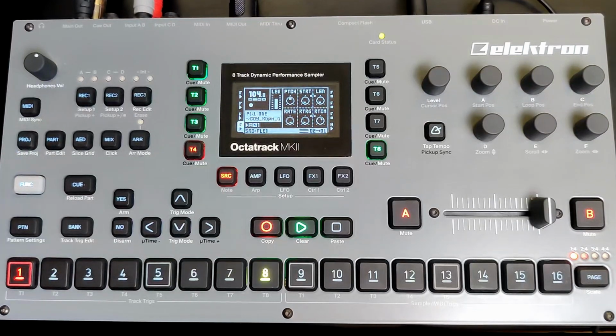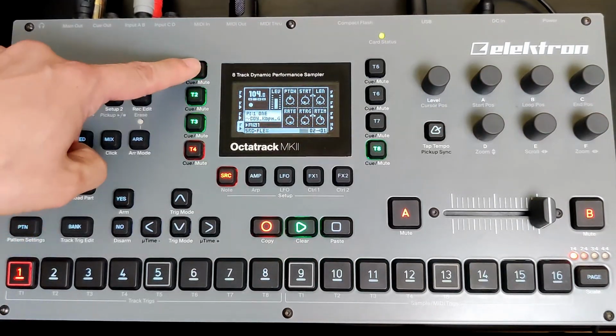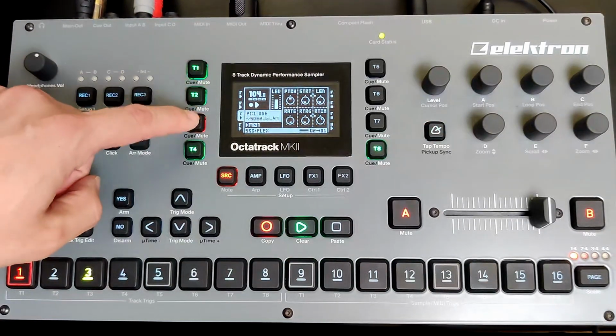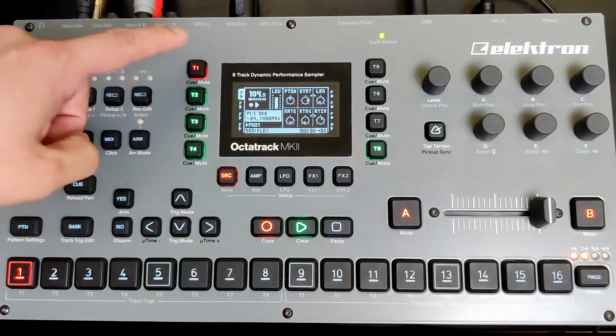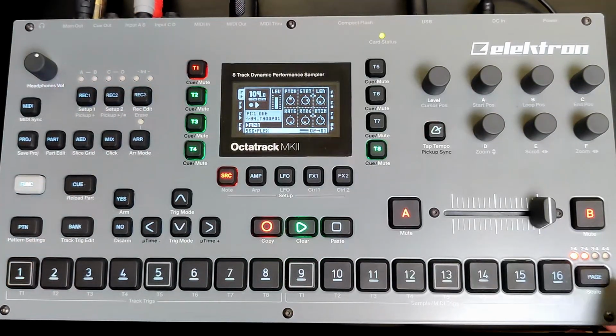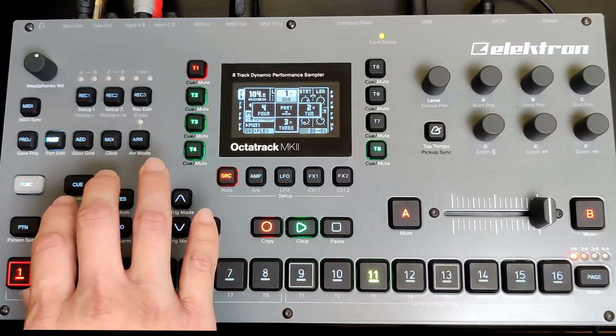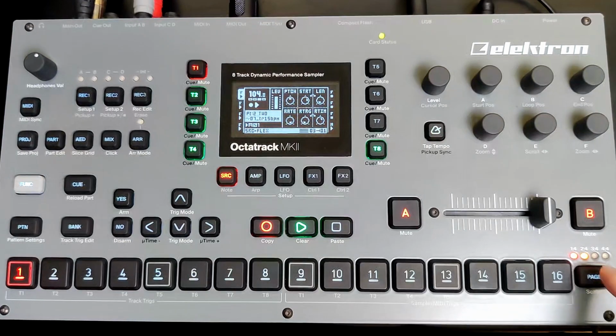And in terms of this pattern, I have just one trigger selected on the first beat here for all of them, just to get the samples started, and they'll just loop for 2 bars. Now I'm going to switch over to part 2 there, and once it reaches the end of that bar, it'll start part 2.